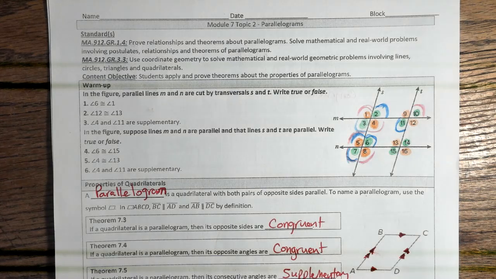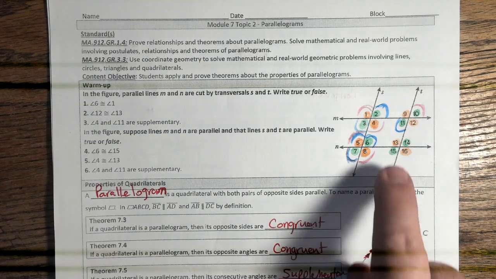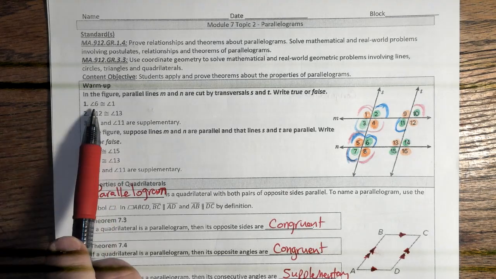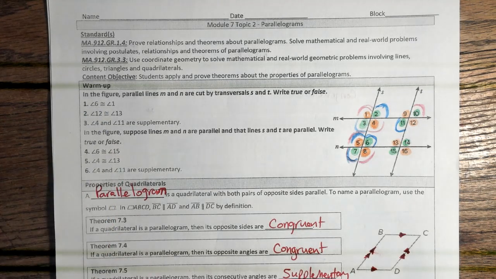So, this is page 5 of the Module 7 packet. There's your standards and the objective. We're going to go straight into the warm-up. I've already taken the time to color code our angles over here based on our problem. It says in the figure, parallel lines M and N are cut by transversals S and T. True or false? The first one here is angle 6 is congruent to angle 1.